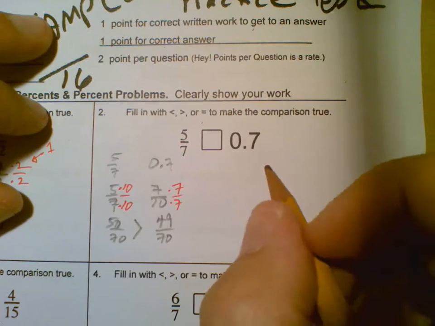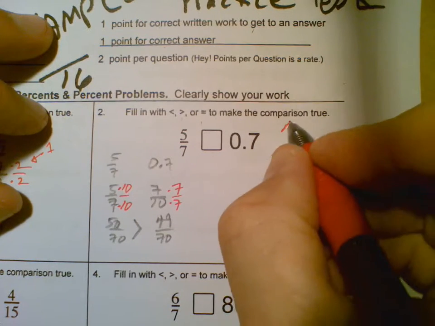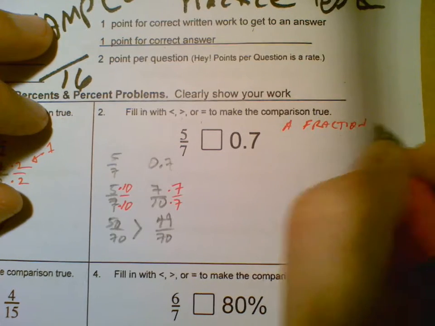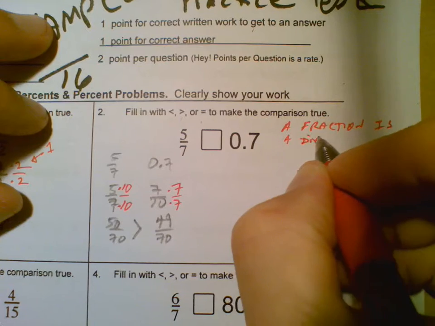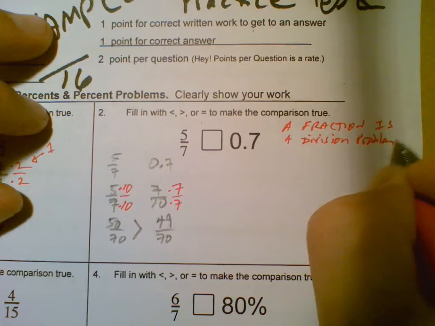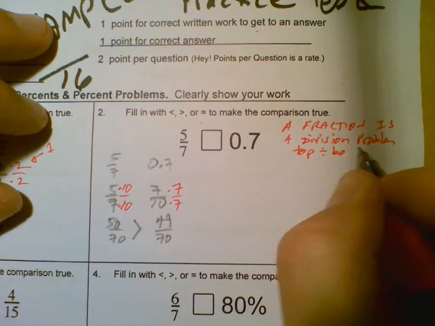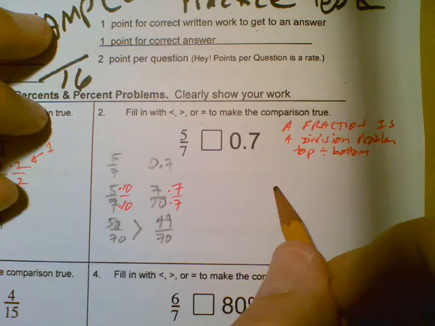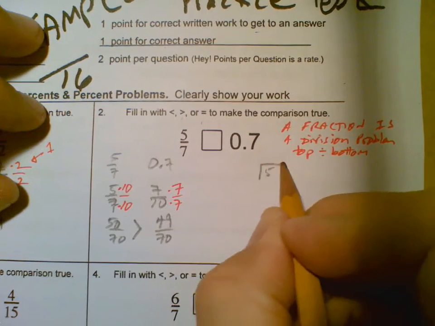So a fraction is a division problem. You know, that is such a big deal. I'm going to write that. A fraction is a division problem. Specifically, it's the top, the numerator, divided by the bottom, the denominator. So what do I have here? I have 5 divided by 7.